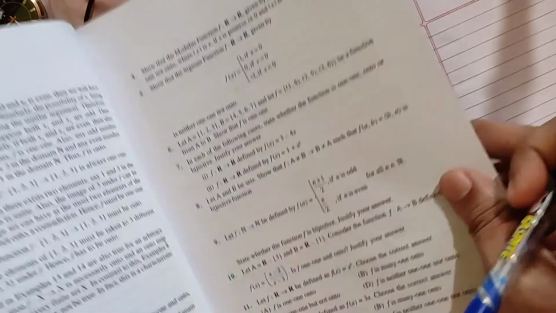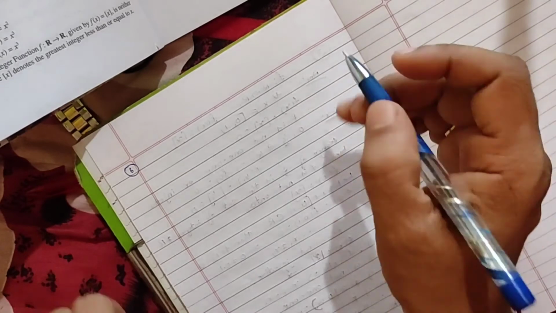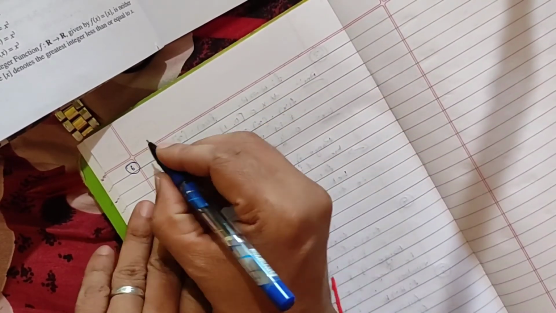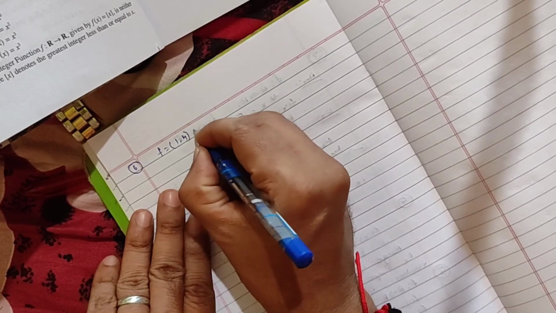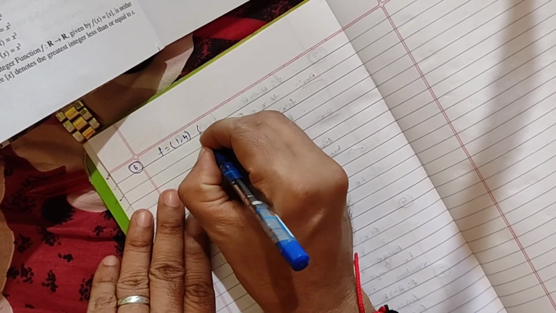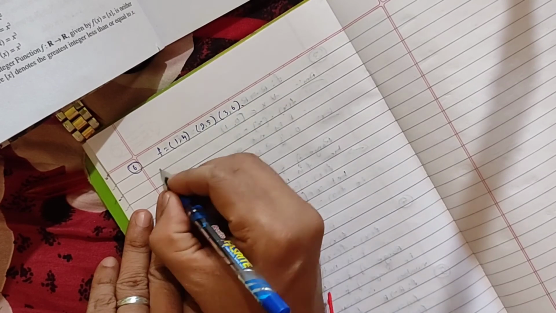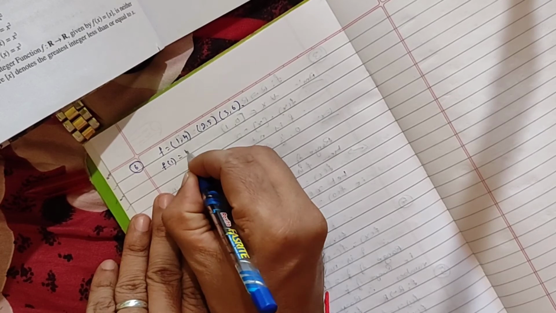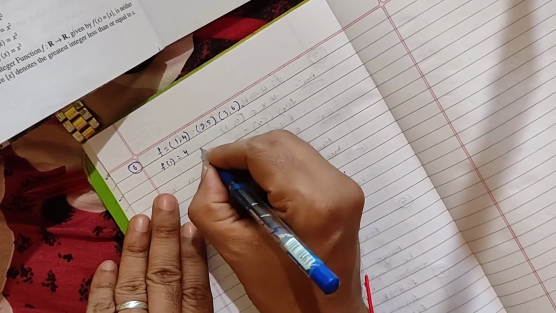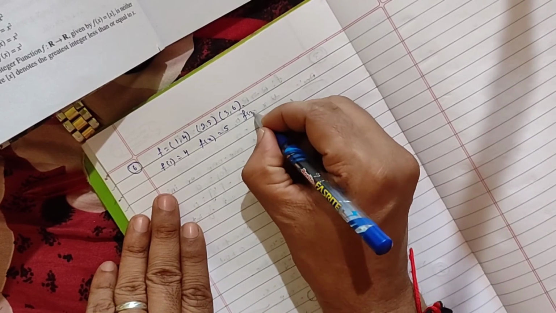So we have to check whether f is one-one. Now the function is given: (1,4), (2,5), (3,6). So here f of 1 equals 4. Now f of 2 equals what? It is 5.